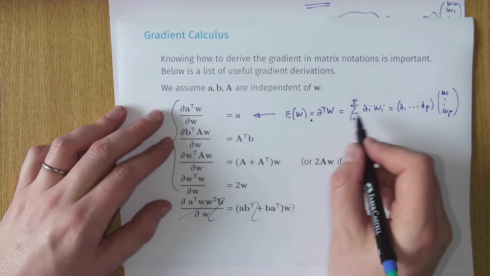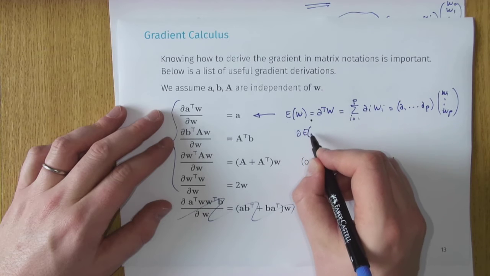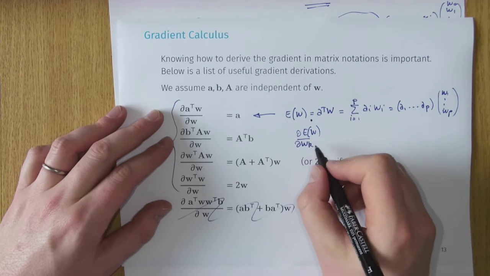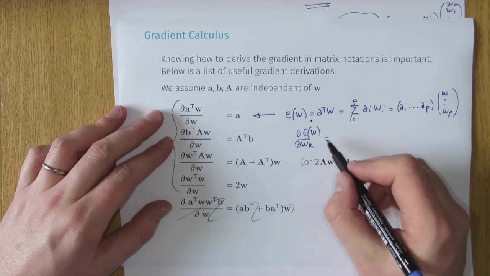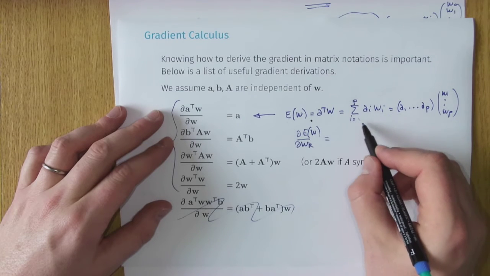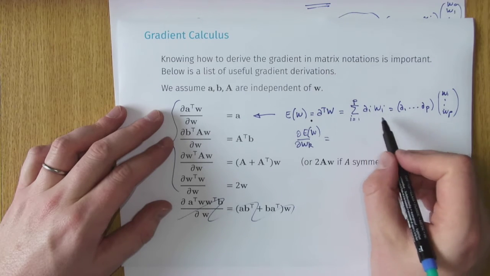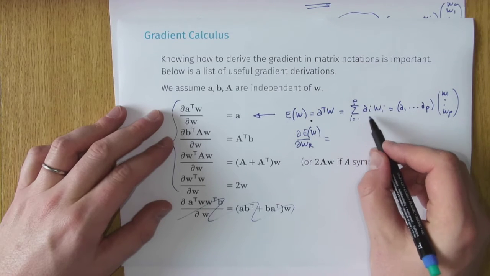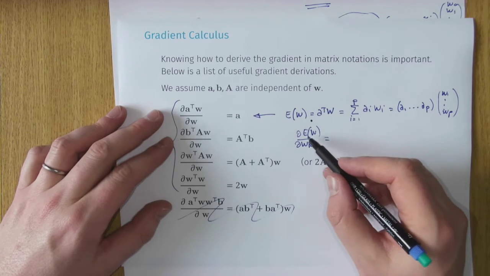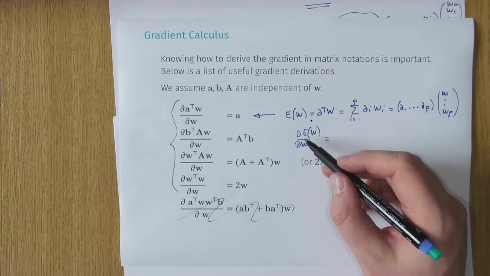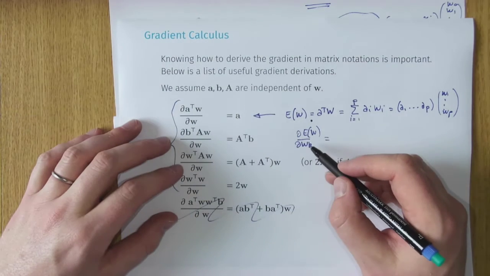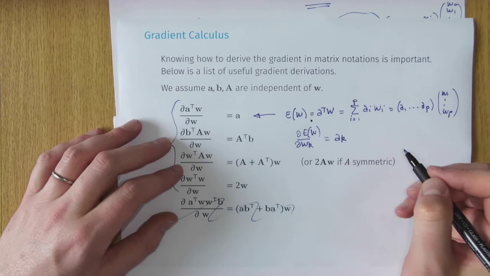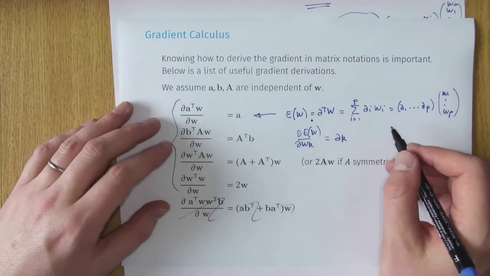Now, if you do the partial derivative of this according to, say, W_k, just any of the W_k, there's only one term here that has a W_k, and that term has a coefficient A_k. So the partial derivative of this according to W_k is just A_k, because all the other terms will be cancelled out.